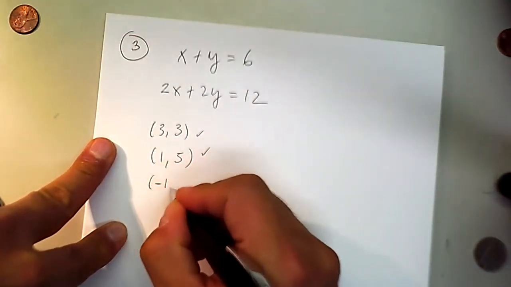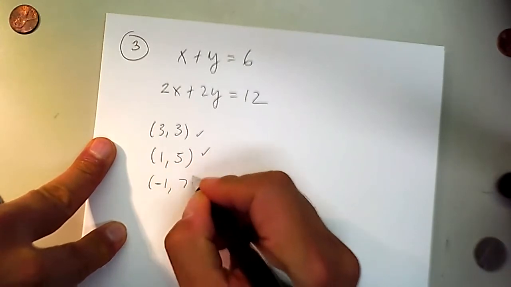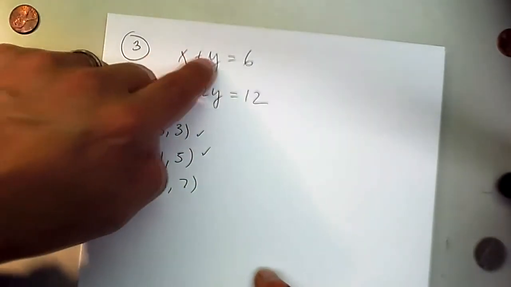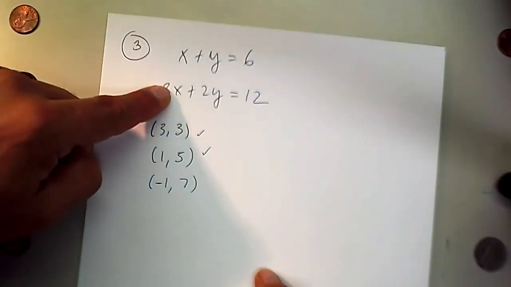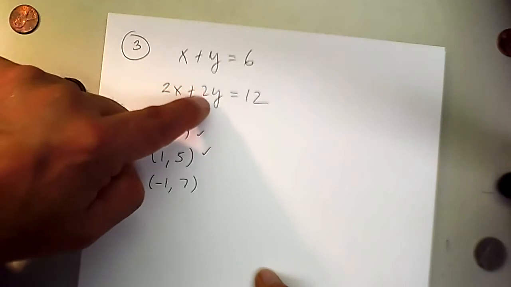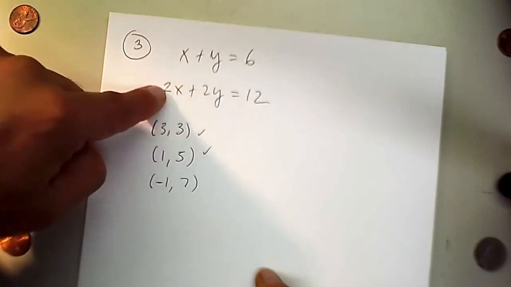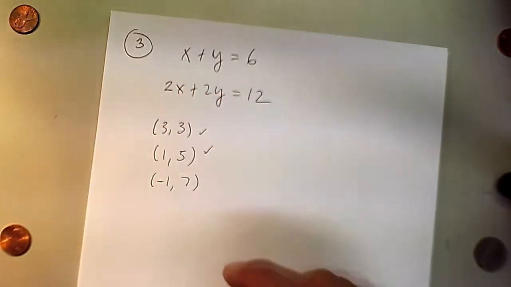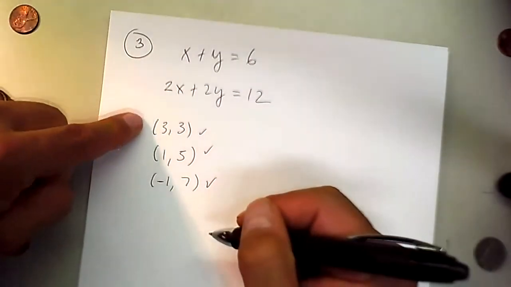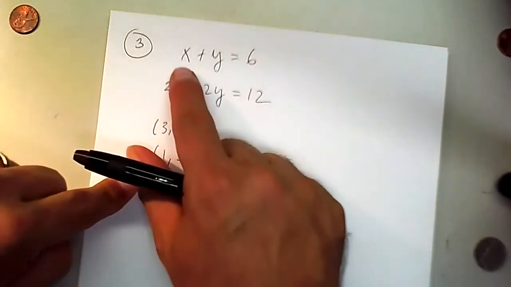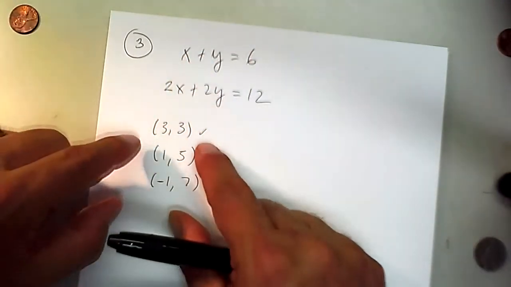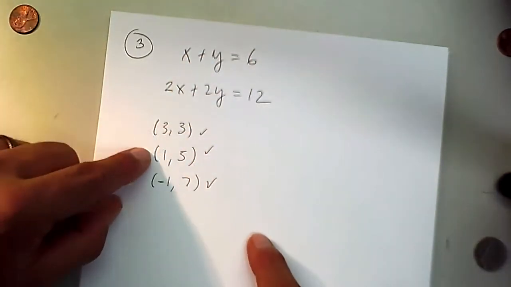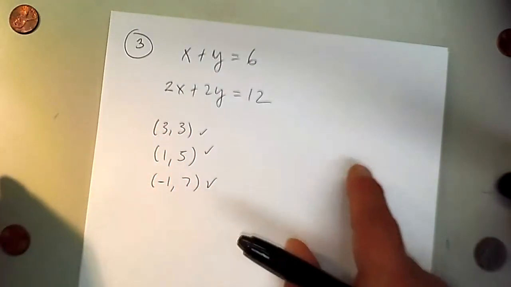How about negative 1, 7? Negative 1 plus 7 is 6. It works. Negative 1 times 2 is negative 2, and 7 times 2 is 14. Negative 2 plus 14 is 12. That works. So we have many solutions. This represents a straight line. And if two straight lines meet at more than one point, then they meet everywhere.